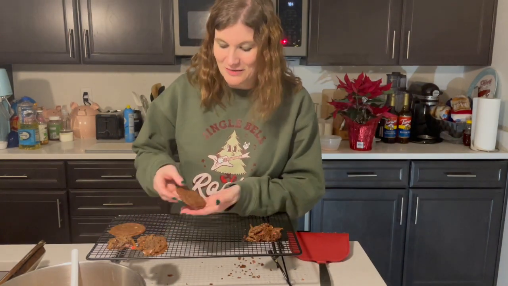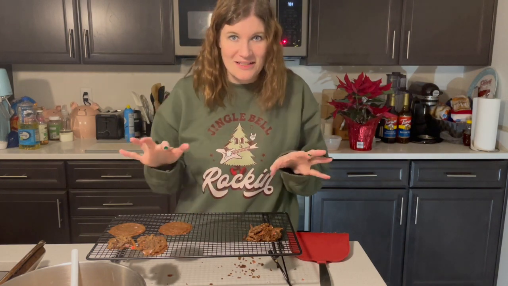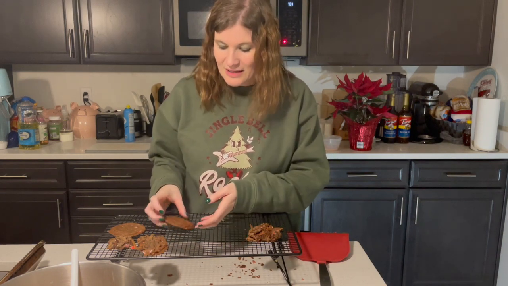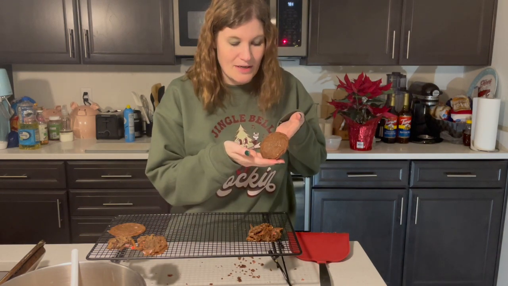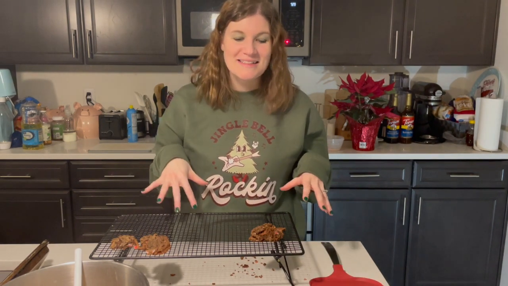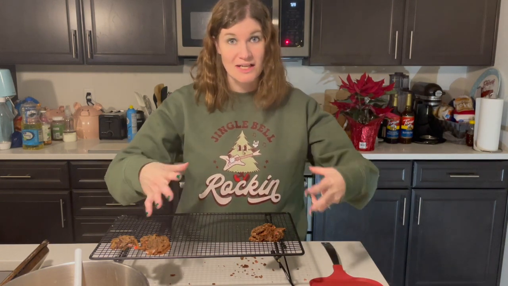Okay, I just took one of them off and they're perfect. So yes, smaller and letting them have more space to spread out, and doing smaller balls definitely helped with them not turning into a mushy mess. But they are still very thin and spread out because of probably the butter content. So if I were to make these again, I would probably do less butter because I feel like that's probably one of the reasons why they spread so much and are so flat.